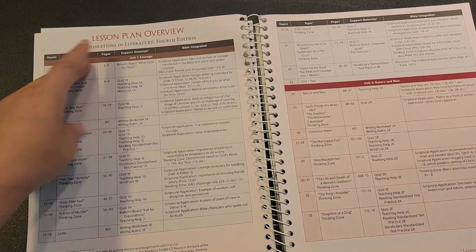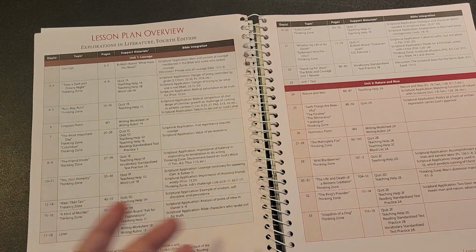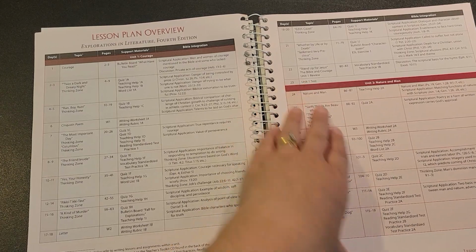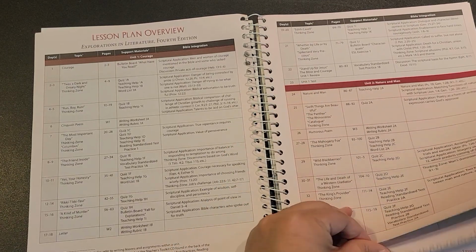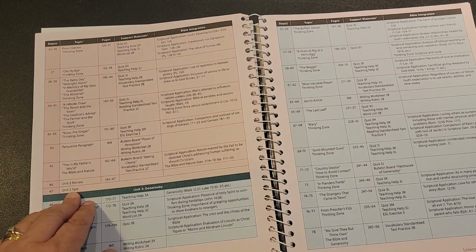The first unit, which is courage, you can see that you do have multiple stories that are all related back to courage, and then there is a unit test at the end of the unit. But the same thing for nature and man. There are multiple readings for each of these different units.